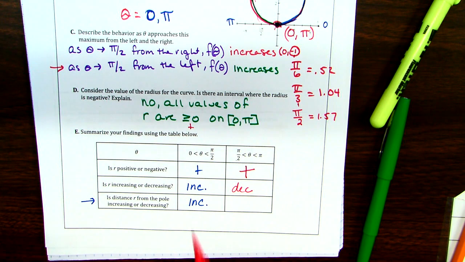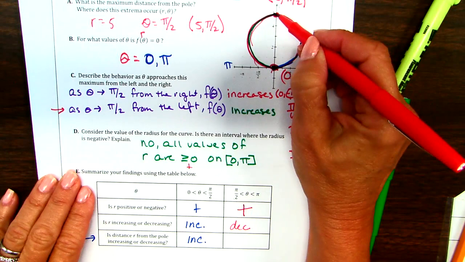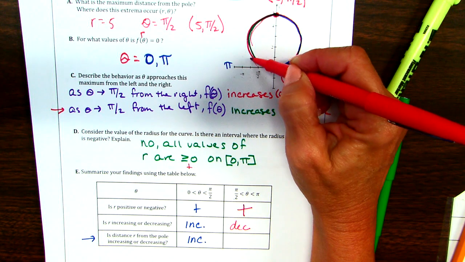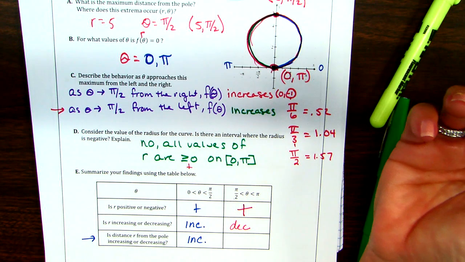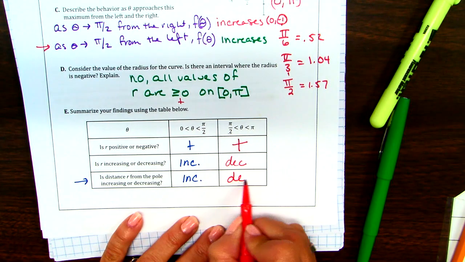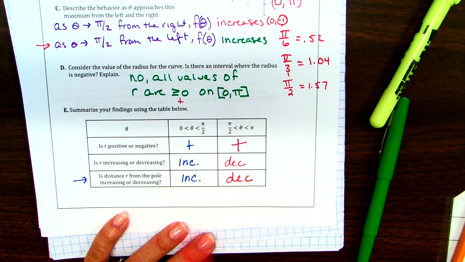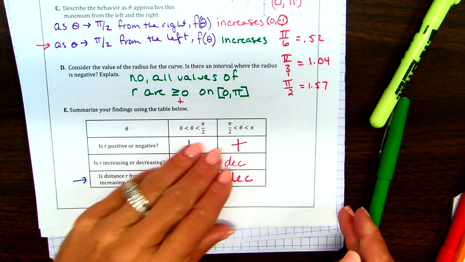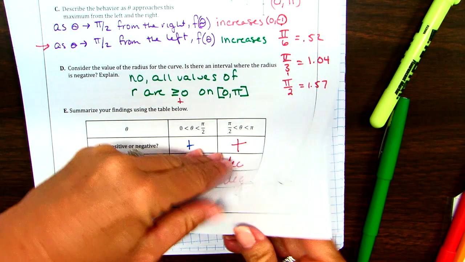Last question. Is the distance R from the pole increasing or decreasing? So as I go here, is the distance increasing or decreasing? Decreasing, right? We're getting closer. All right, and we're going to talk more about that table tomorrow, so I'll reference that tomorrow. That's not in the homework today. Okay, one more of these. Let's break down one more.